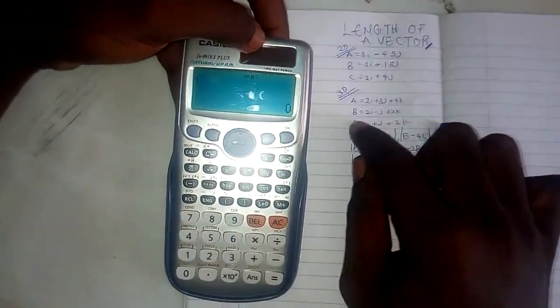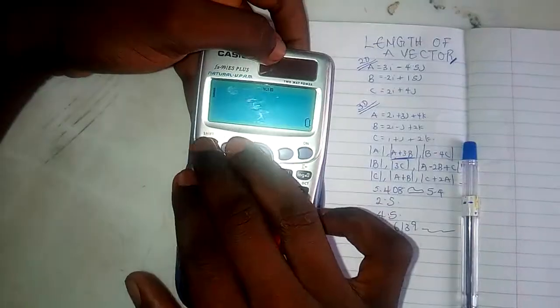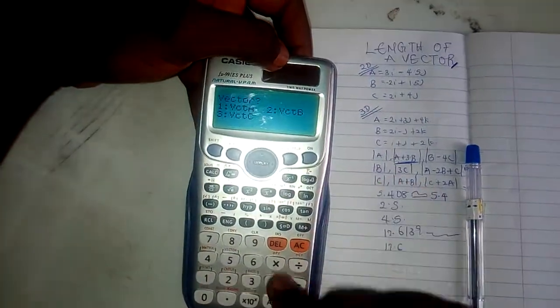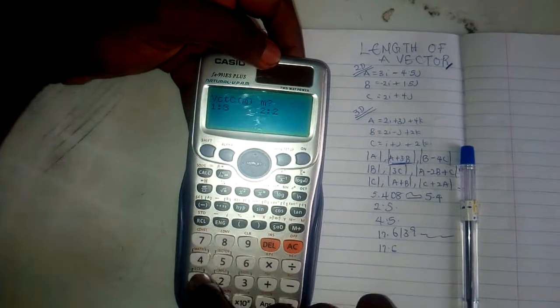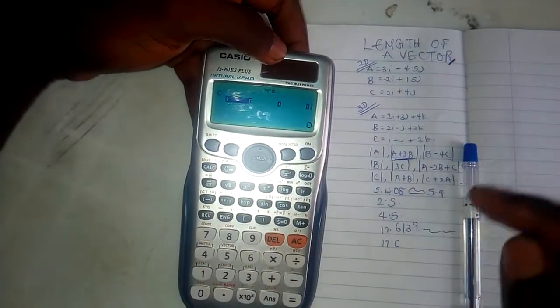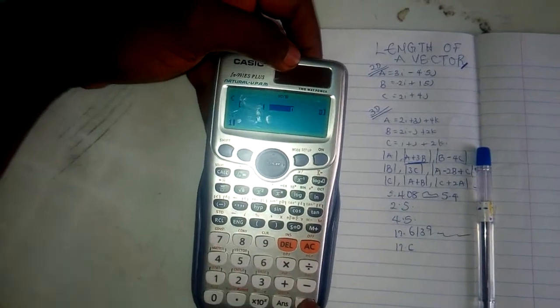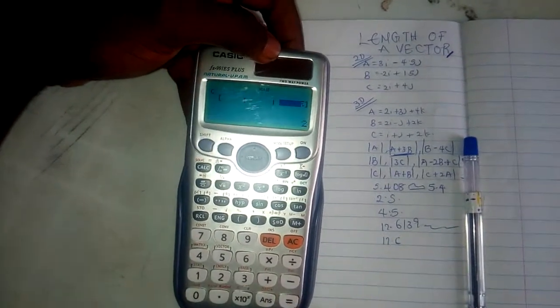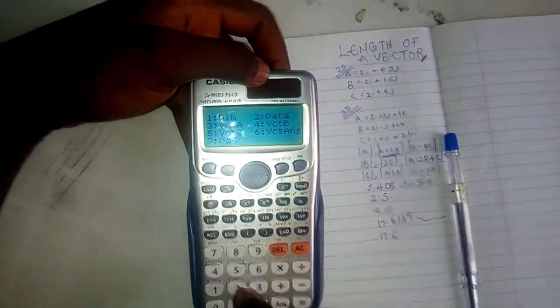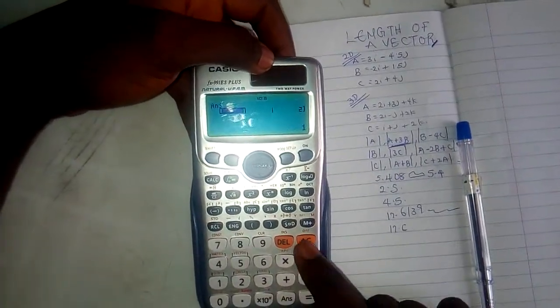To dimension my C vector, I'll say shift vector dim, which is 1, 3, 1, this is 1, 1, and 2. 1 equals, 2 equals. So my 3 vectors are live and ready to be operated on.